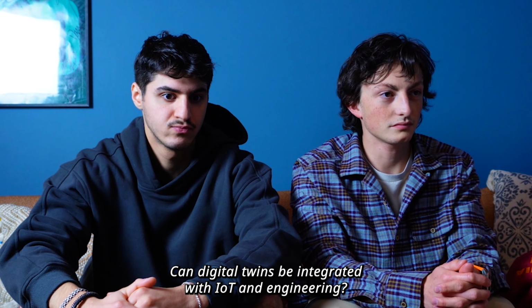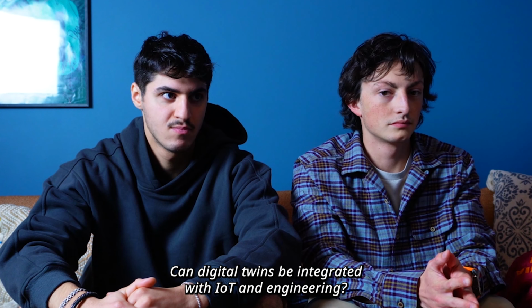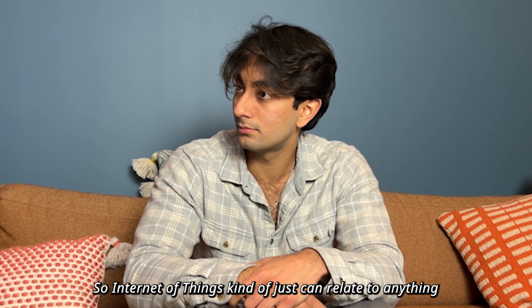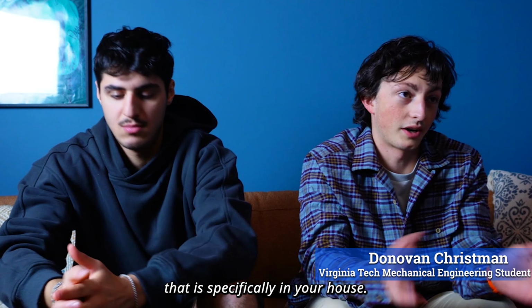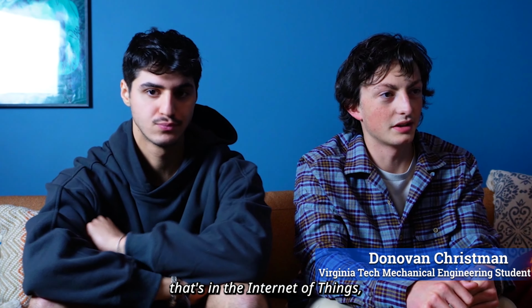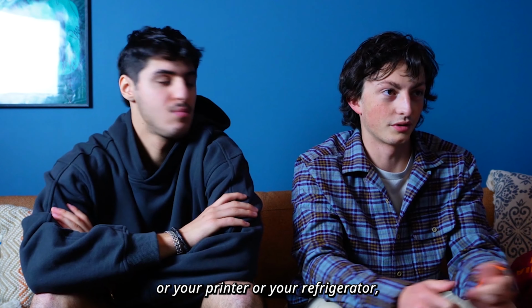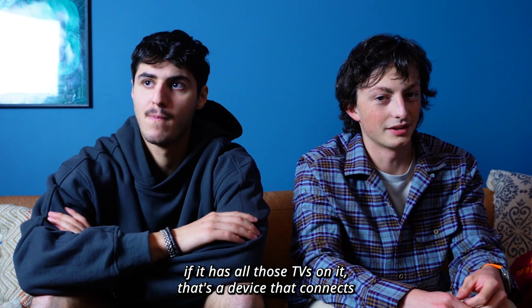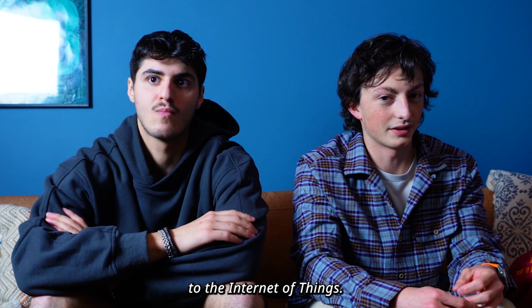Can digital twins be integrated with IoT and engineering? So Internet of Things can relate to anything that is specifically in your house, just as an easy term for you, like your smart TV that's in the Internet of Things, or your printer, or your refrigerator if it has one of those TVs on it. That's a device that connects to the Internet of Things.